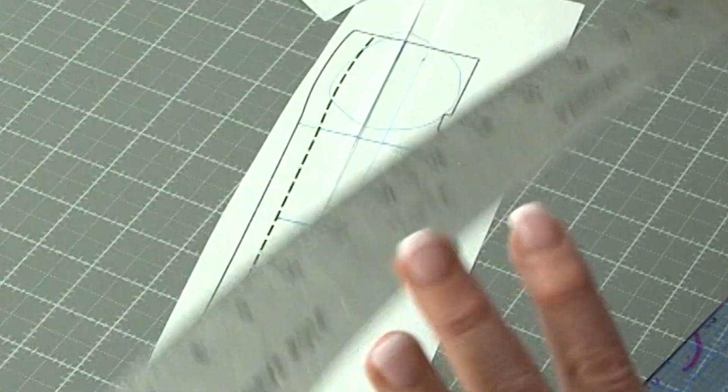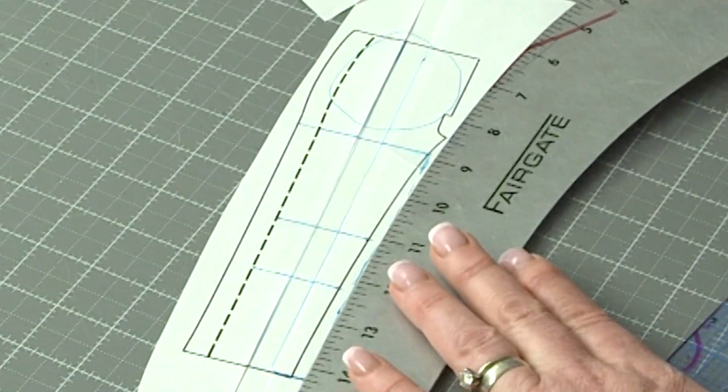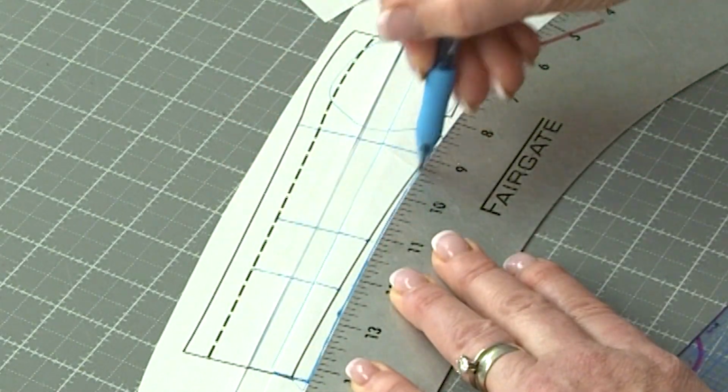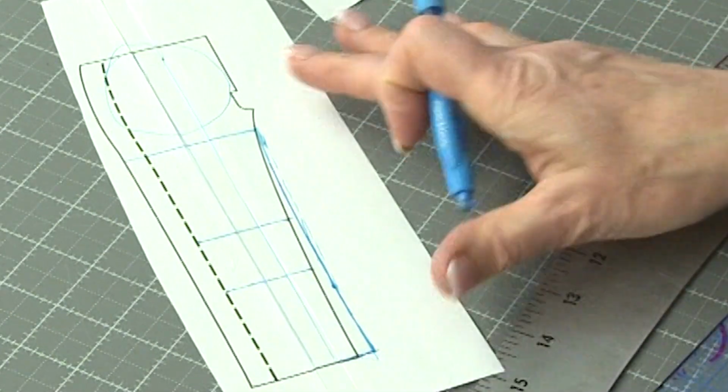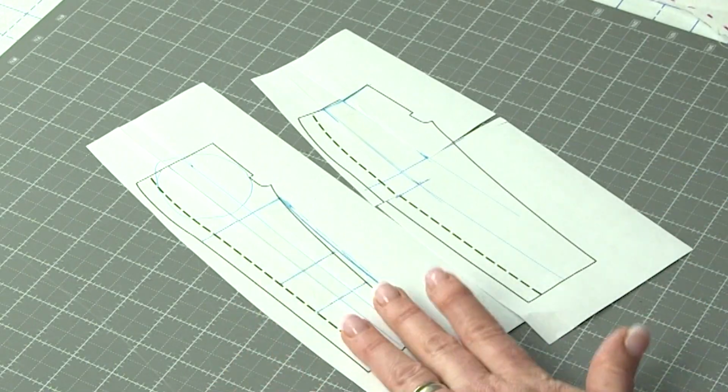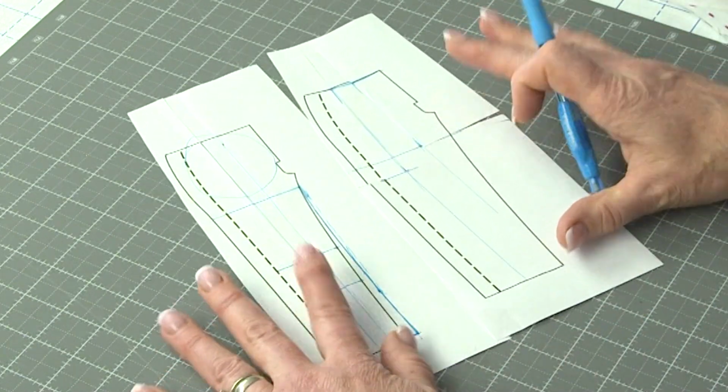You just make a nice curve, something like that, to give you some of the fullness back. You could also add to the side seam if you think you need to. But basically, these are the two ways to fill in a pleat.